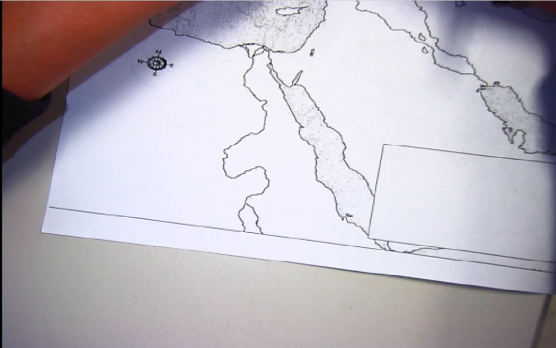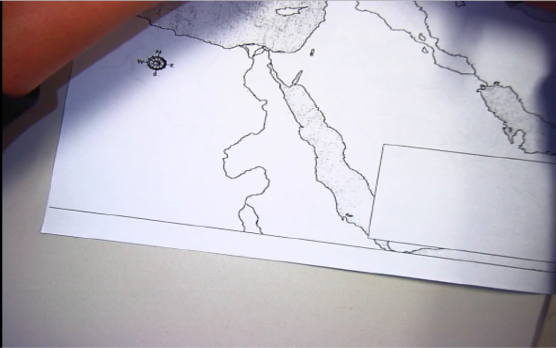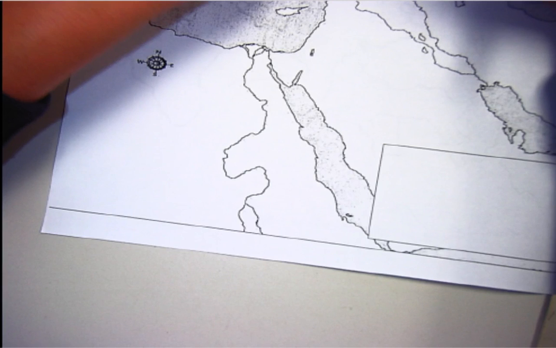All right, here we go. So everyone should be on the back part. This is what it looks like. We're going to label our water first, and then we'll get into starting to label our cities.